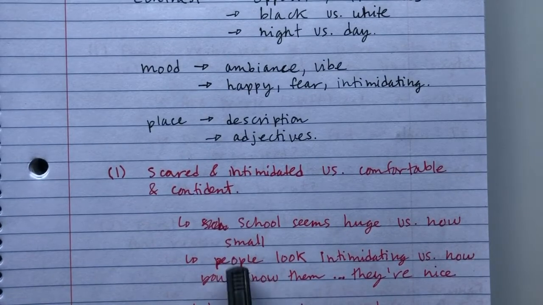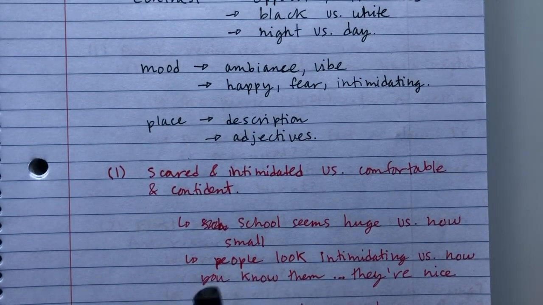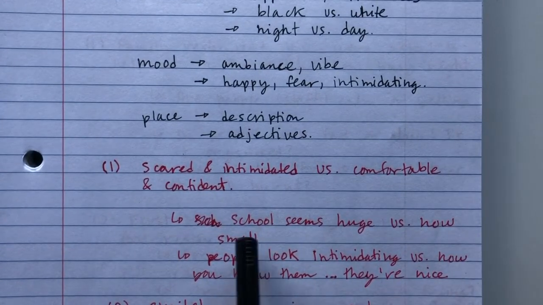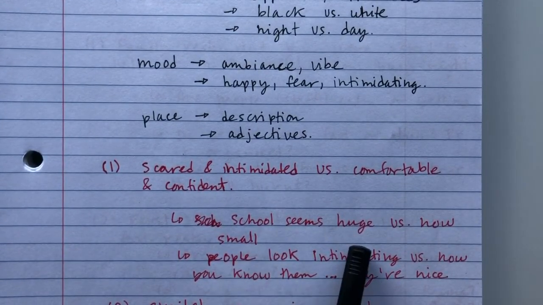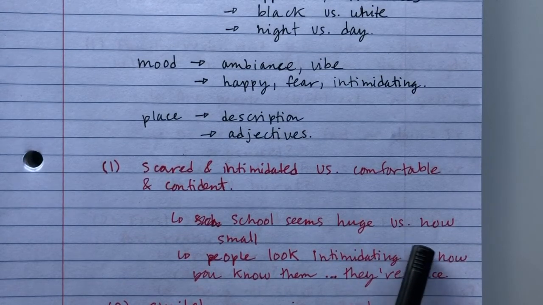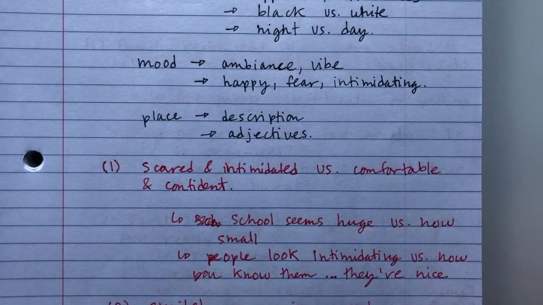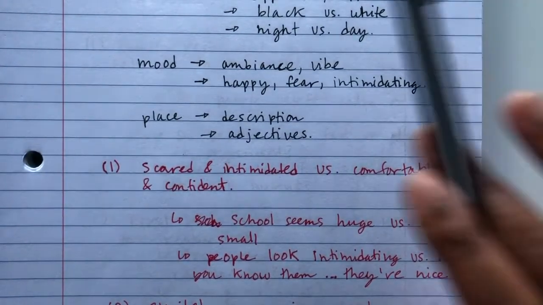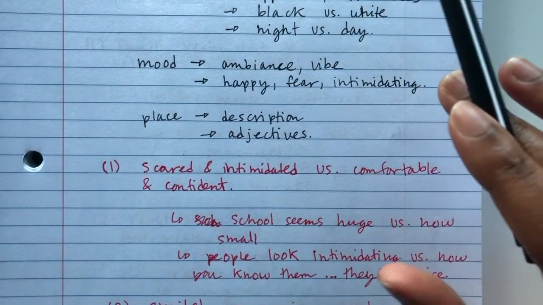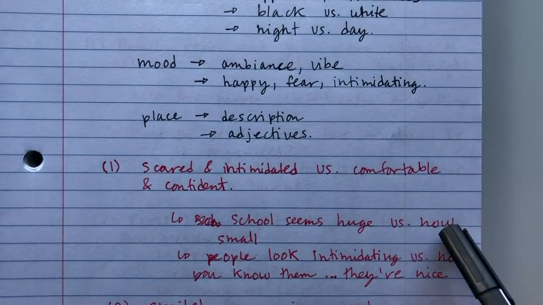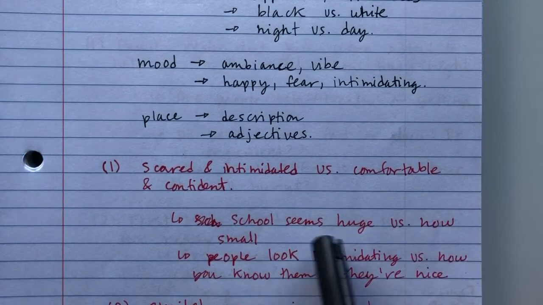Okay, so two points on how to develop this idea is, at first the school seems huge and really big, you know, versus now it's smaller. Because when you go somewhere new, the place is always big because you're not familiar with it. It's not familiar space. So your eyes are like, whoa, this is new, it's big. But the longer you stay there, it becomes smaller.